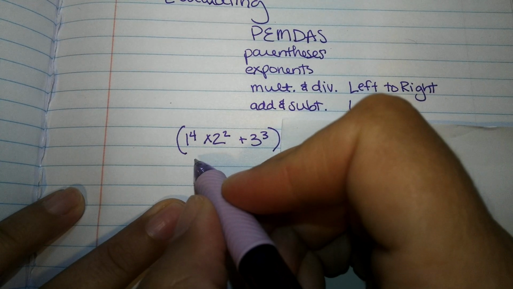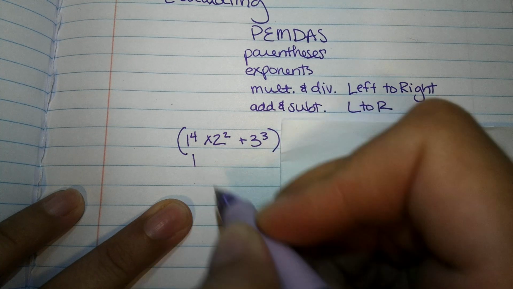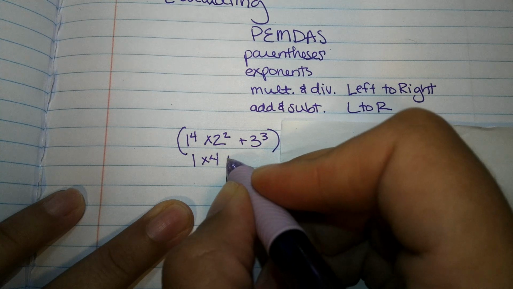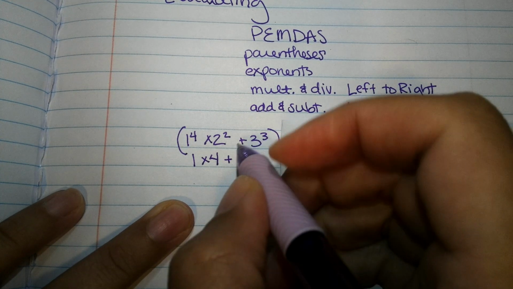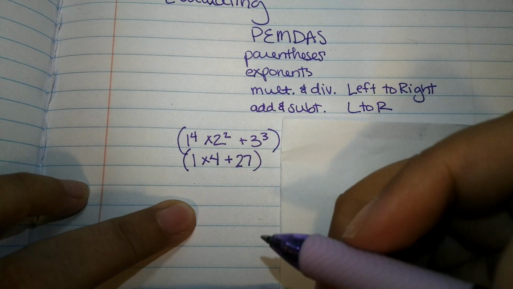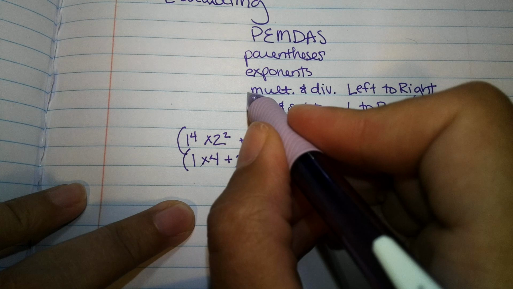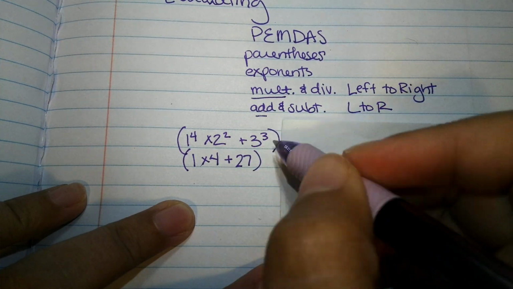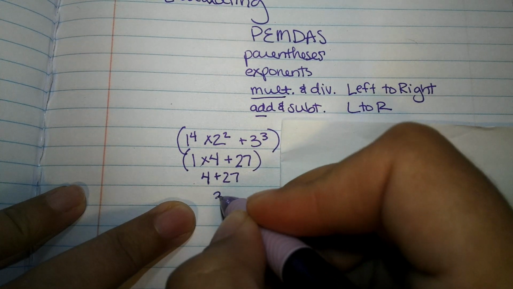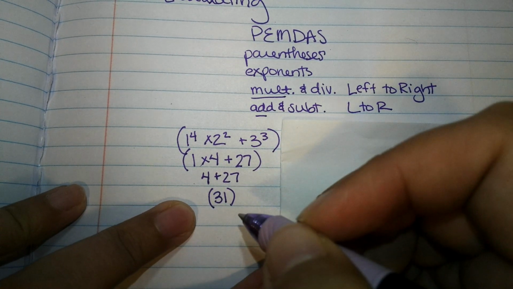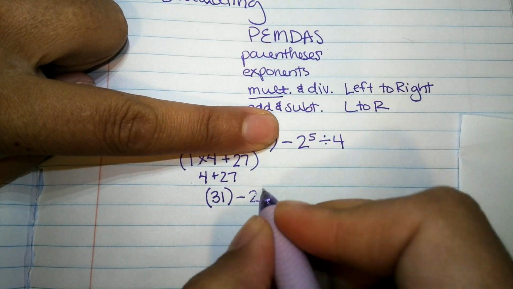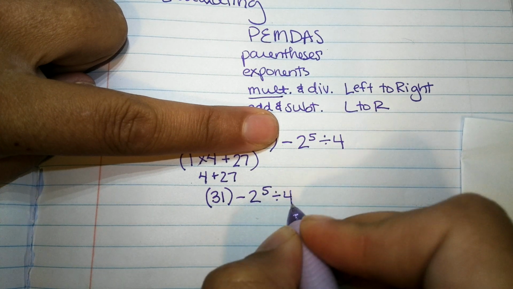1 to the 4th means 1 times 1 times 1 times 1, which is 1. 2 squared, 2 times 2 is 4, so this is times 4, plus 3 times 3 times 3 is 27. Okay, I'm still not done in that set of parentheses. I've got multiplication and I have addition. Multiplication comes before my addition. So 4 times 1, we have 4, plus 27 gives me 31. That's my parentheses. Now I can finally uncover my minus 2 to the 5th divided by 4.